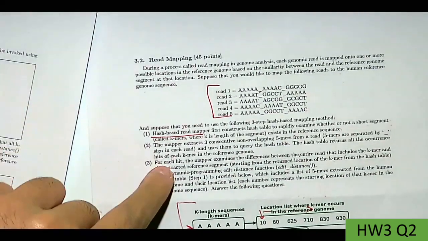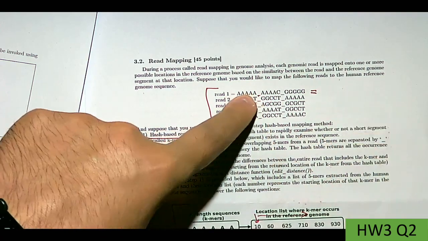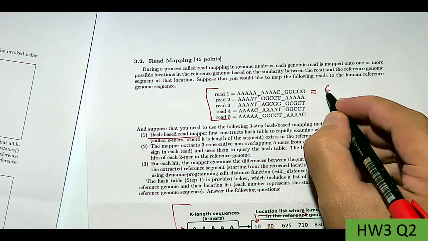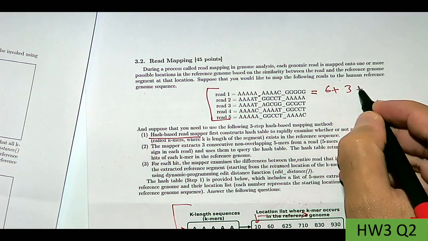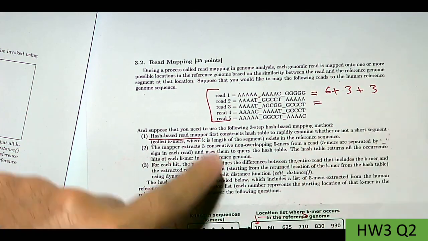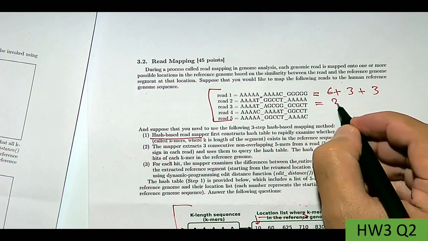Okay, so how many times do we do that? The first one here, how many times did it occur? 6, plus AACs, which is here 3 times, plus the 5 G's 3 times. And now the second read, 4 A's plus T, which is 2 times.